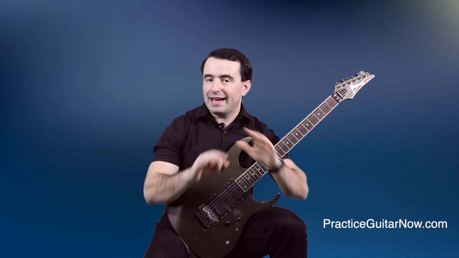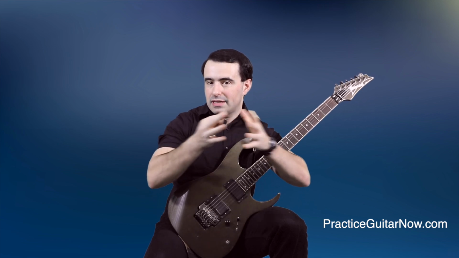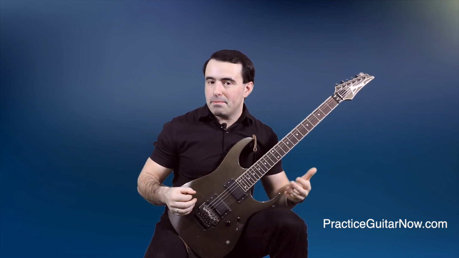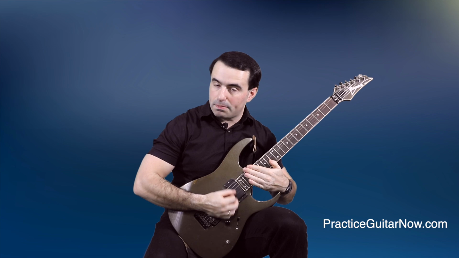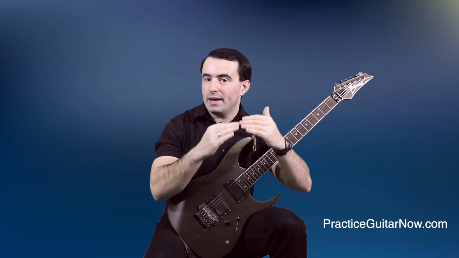And what I found is I did not know the picking hand motions as well as I thought I did. But by separating the hands and by spending 5-10 minutes, I think I did, on just focusing on the picking hand motions and learning them at a deeper level, I was able to put the two hands together, and all of a sudden the lick felt easier to play and I could play it faster.